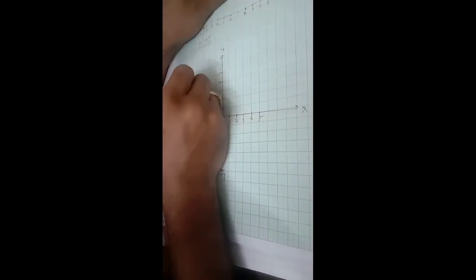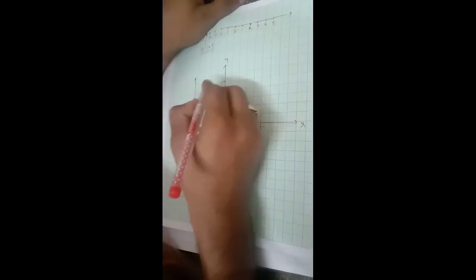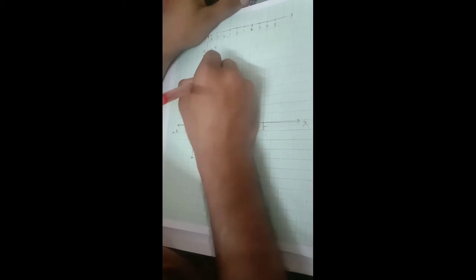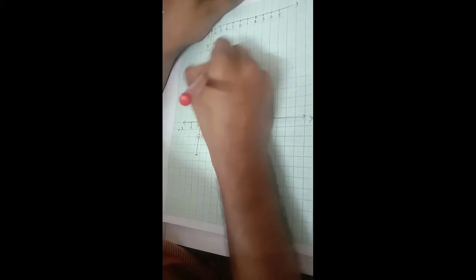Minus 4.5 and minus 2, here. Draw a line passing through these 3 points. This one is your x plus 0y is equal to minus 4.5 line. Here the chapter is complete.